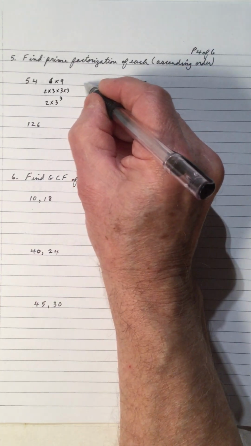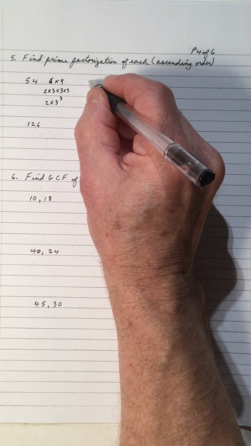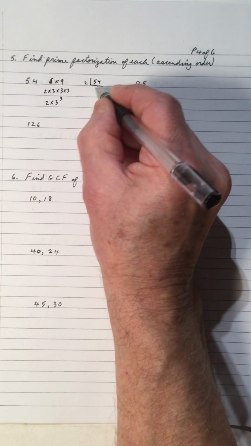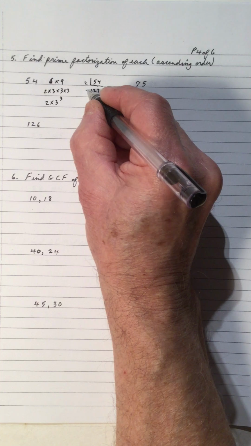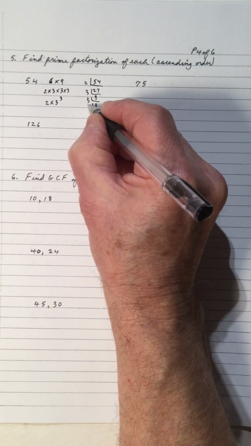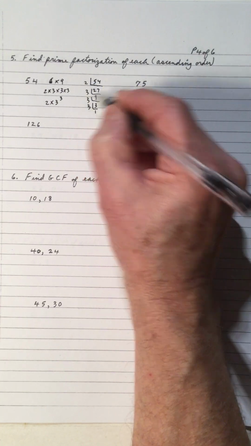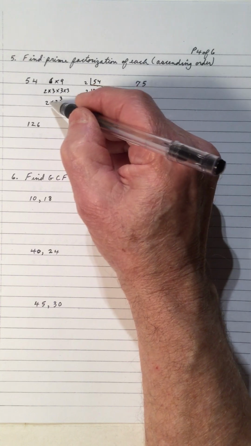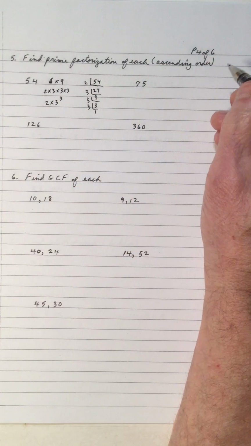You could have started dividing by 2 with the ladder. Then that gives you 27. Divide by 3, you get a 9. Divide by 3, you get a 3. Divide by 3, you get a 1. So you can either write the pair of factors and expand them, or you can do your choice.